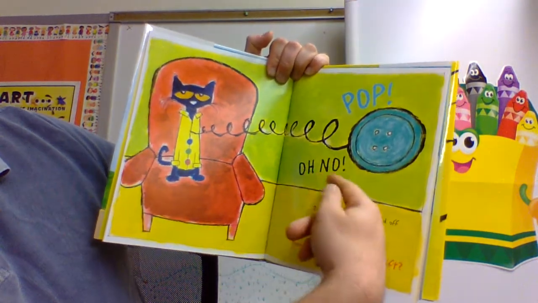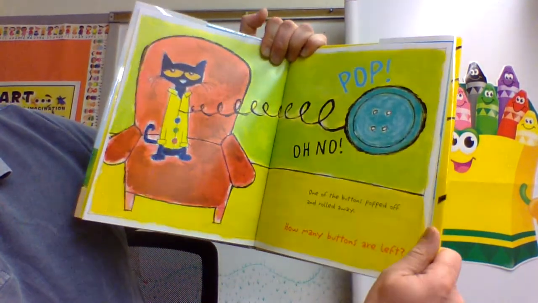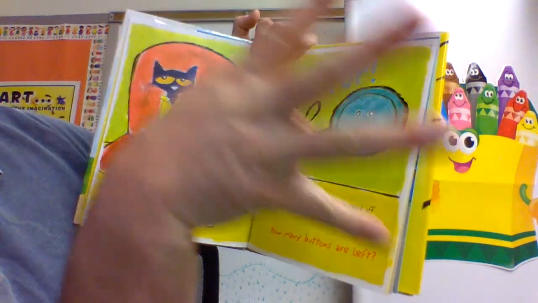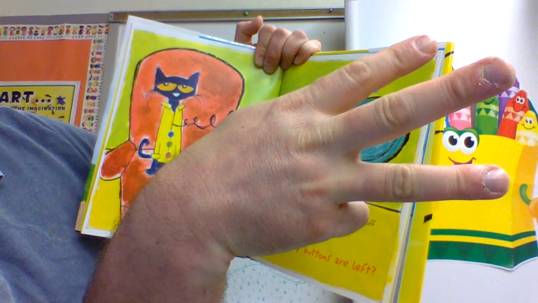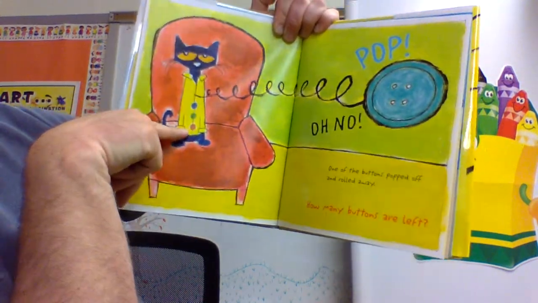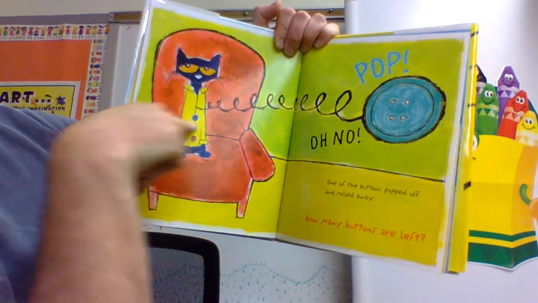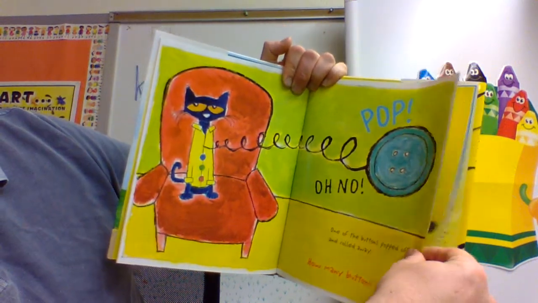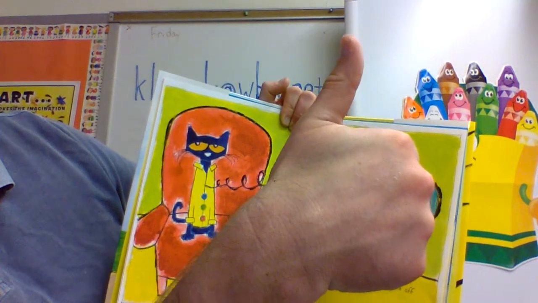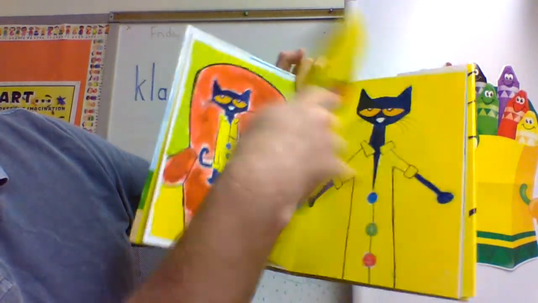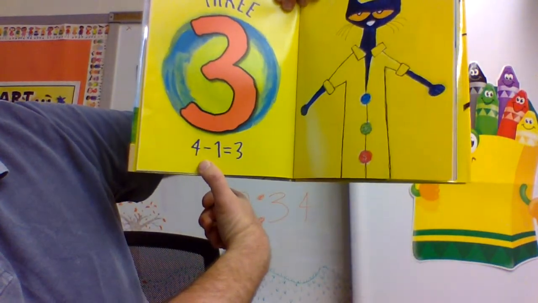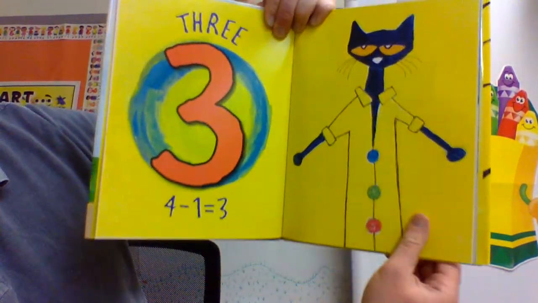Pop! Oh no! One of the buttons popped off and rolled away. How many buttons are left? Let's count them. 1, 2, 3. Very good. If you knew that it was 3, give a thumbs up. 3! Oh, all right. There it is there. 4 minus 1 equals 3.